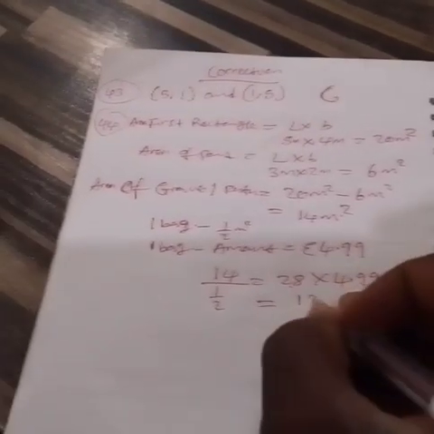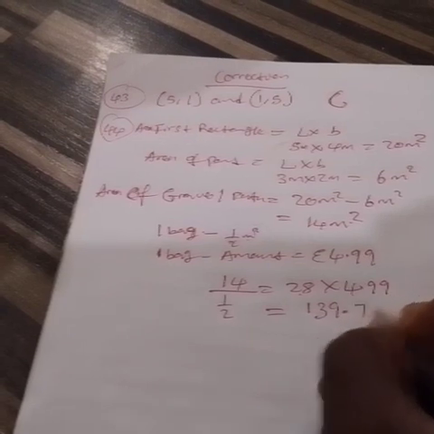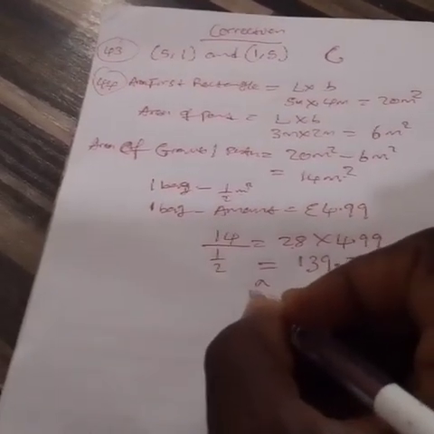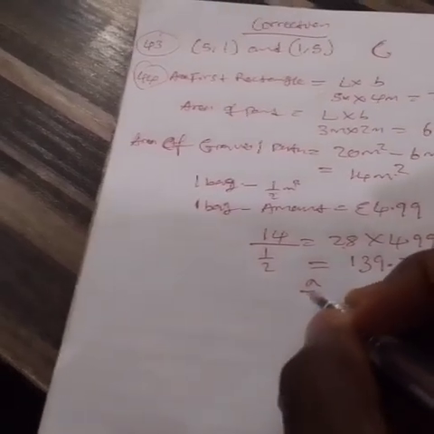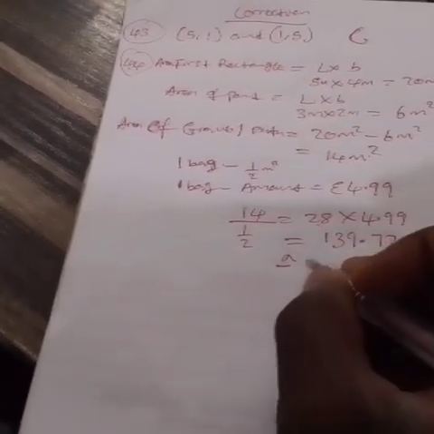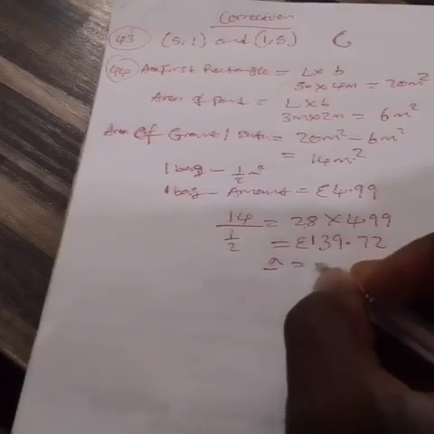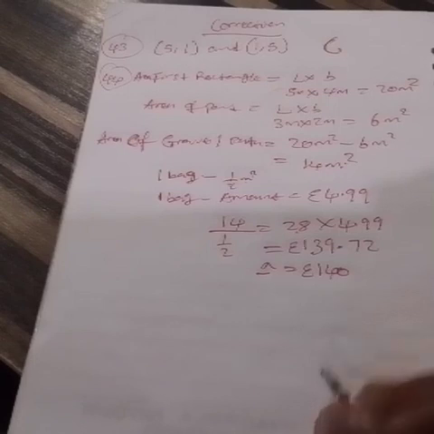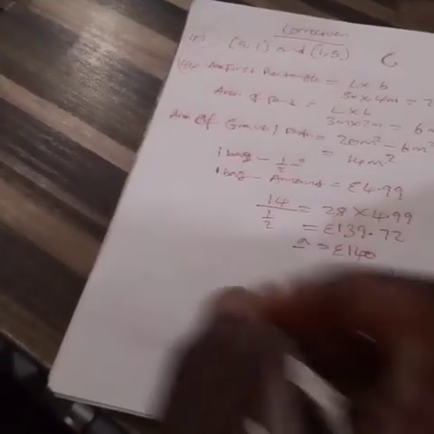You have 139.72, and if you approximate it, you find your answer. You are asked to find the approximate, and don't forget it's in pounds, so this is going to be approximately 140 pounds. So that's how to solve question 44.